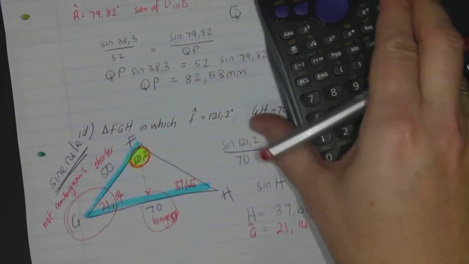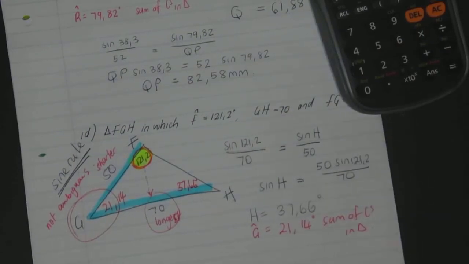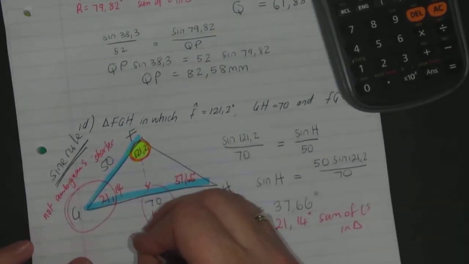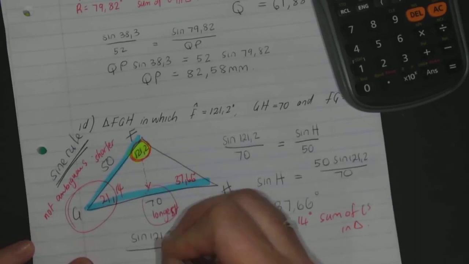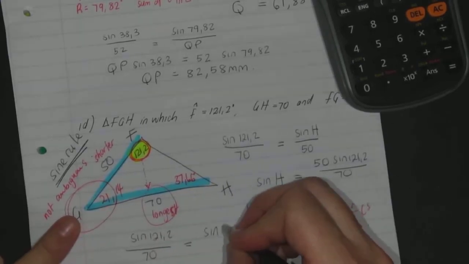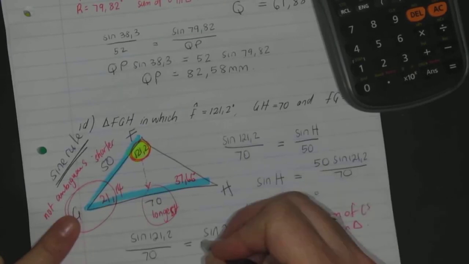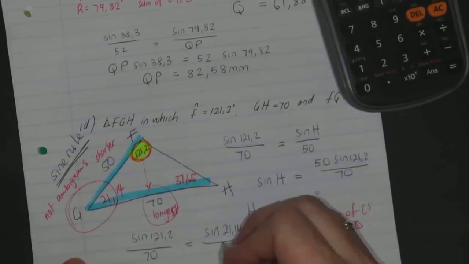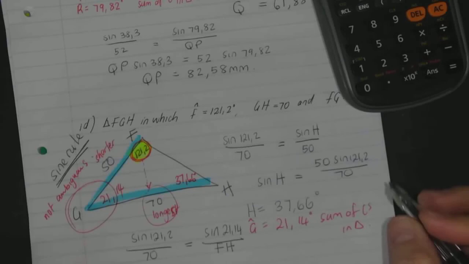That means I need one more side. So I have sine 121.2 over 70 is equal to sine 21.14 over side G, which is FH.